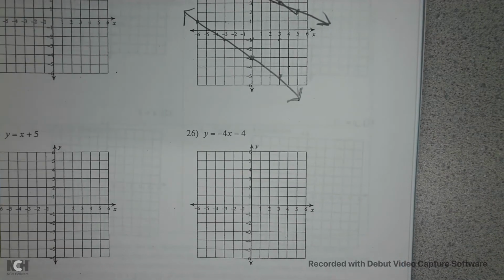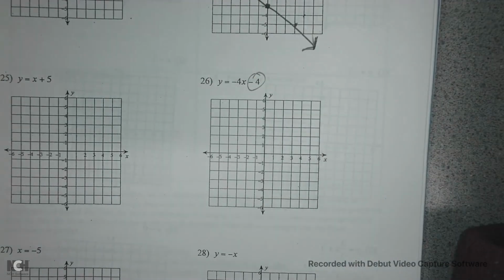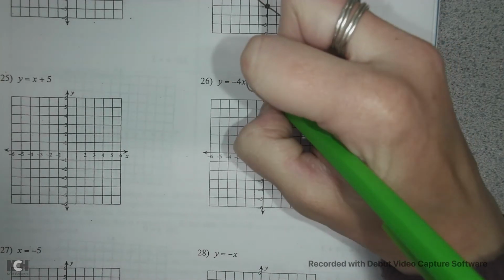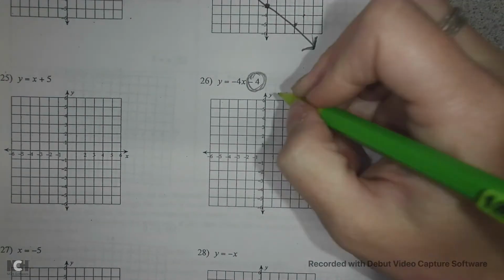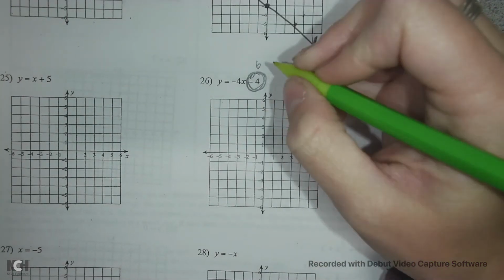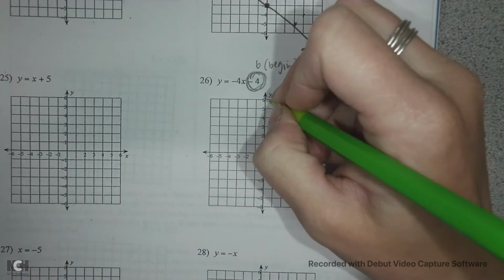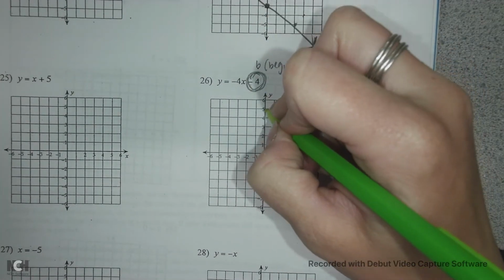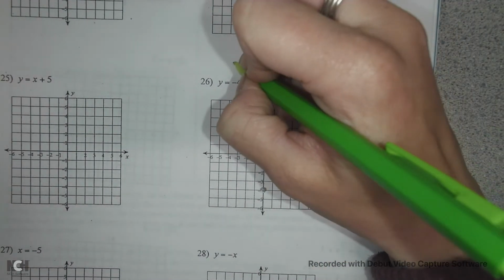So let's do another one. Number 26. Okay, so we always begin with our B value, and this negative is part of it. That's the whole thing, -4. Okay, we always begin on our y-axis, so this is our B. That's where we begin. And we're going to find where y is -4, which is here. So we put a dot there. Okay, now we are going to move.